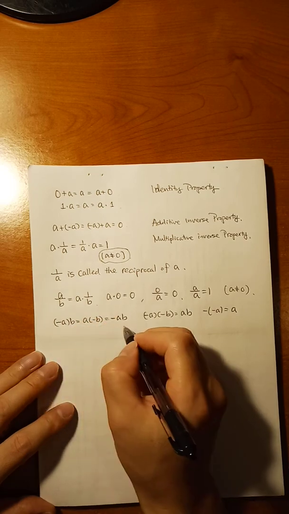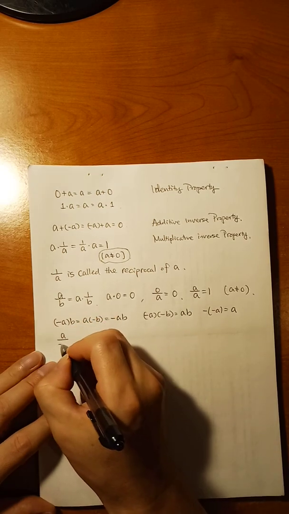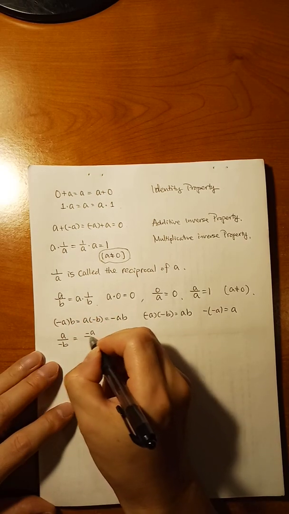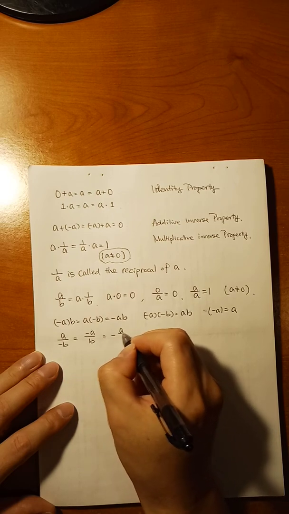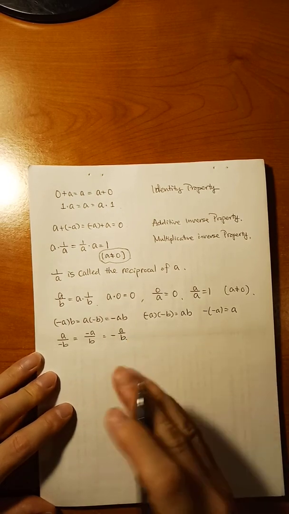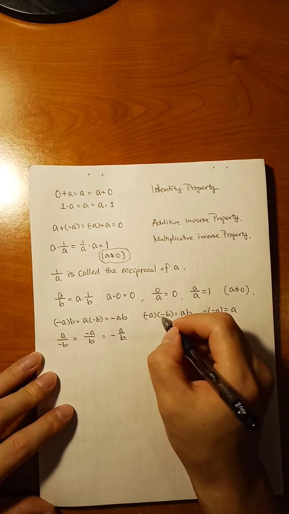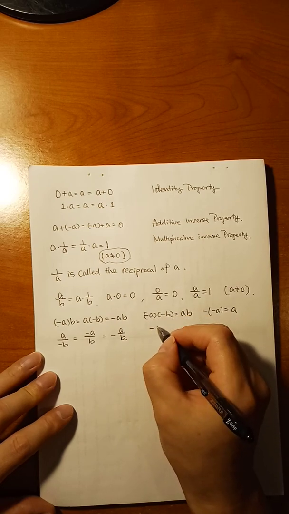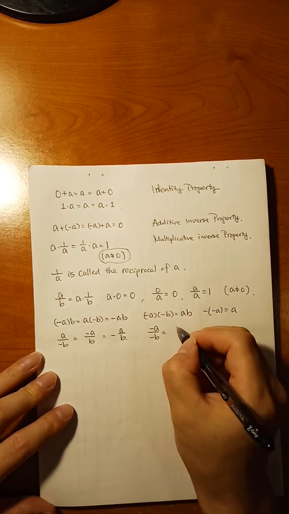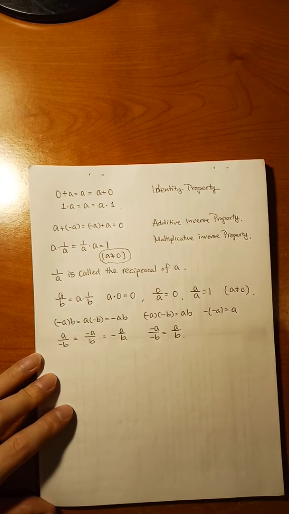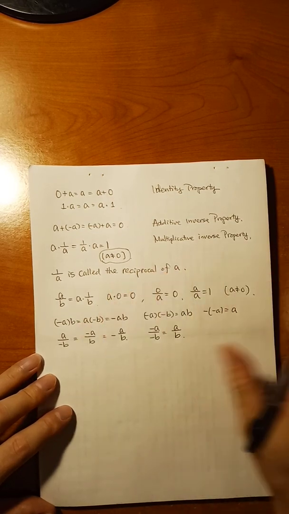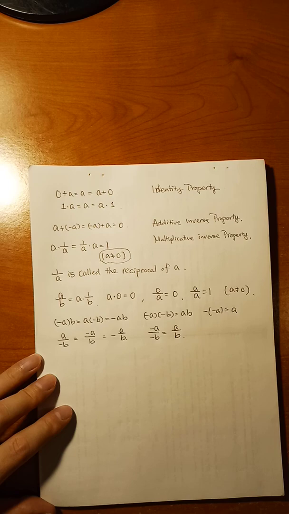And for the quotient version, you can put the negative sign at whatever place, and for the quotient of two negative signs, you can also cancel them, right? So those are the basic properties. You already know that.